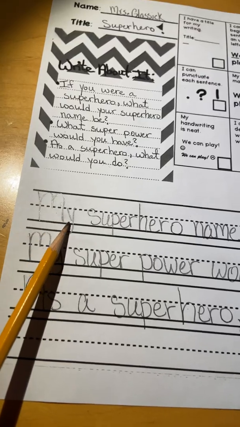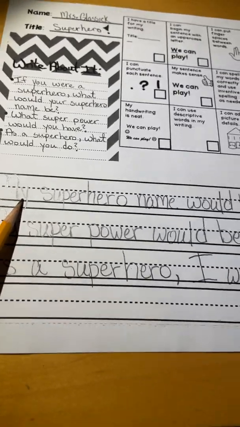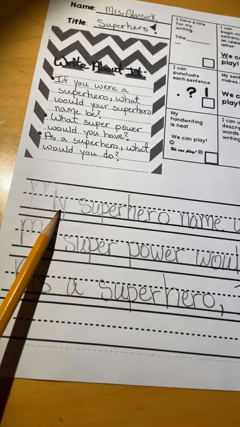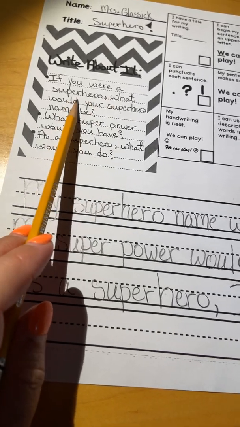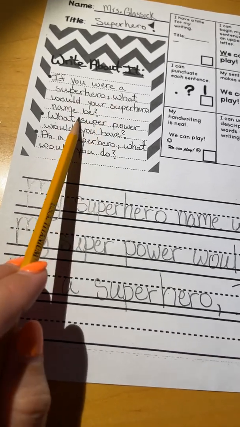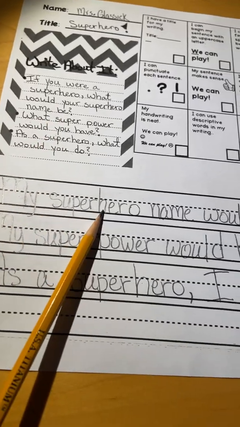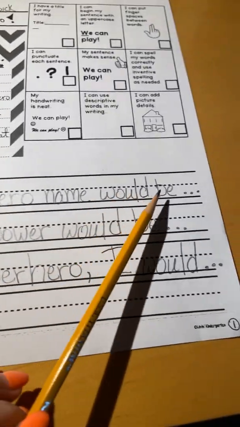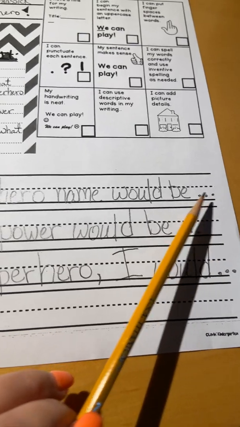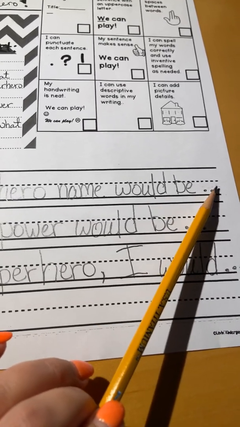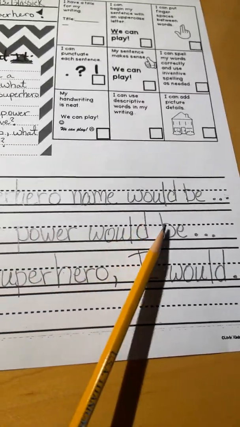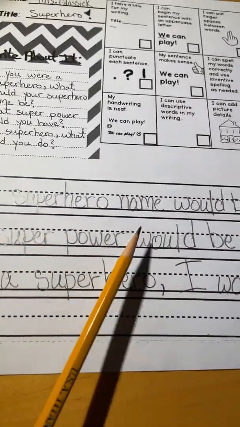So I'm going to use my question and my answer. The first question was, if you were a superhero, what would your superhero name be? My superhero name would be. Then write that down. Don't write it down right here because it's not enough room, right? Write it down here. And then put a period at the end of your sentence.